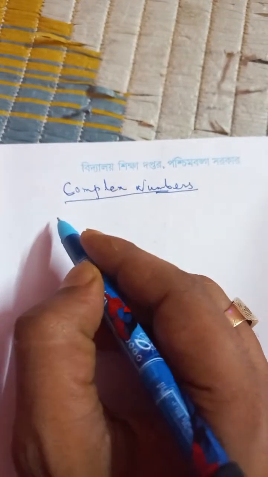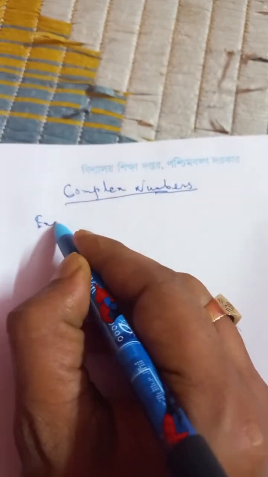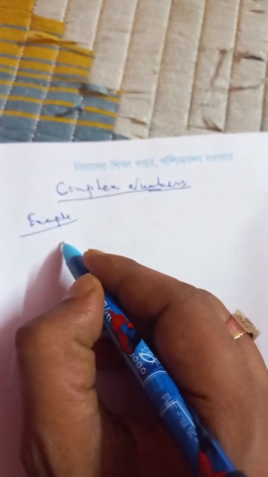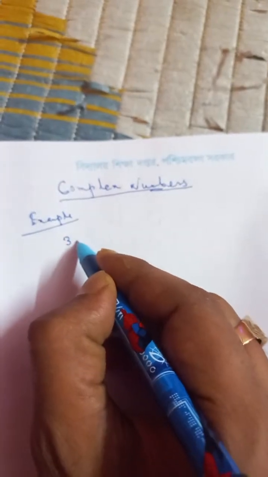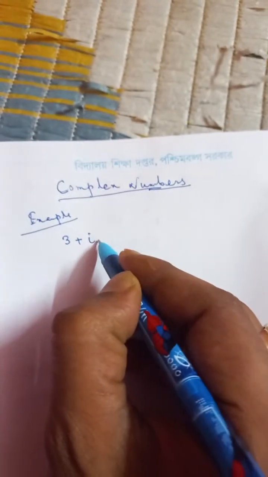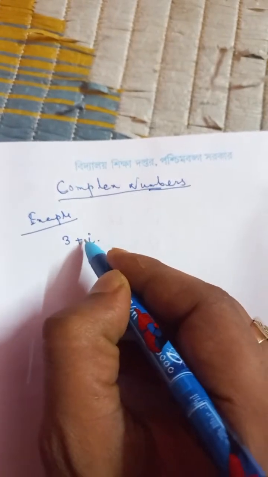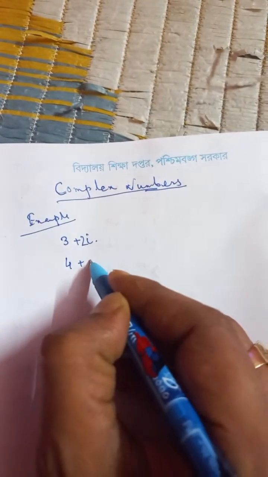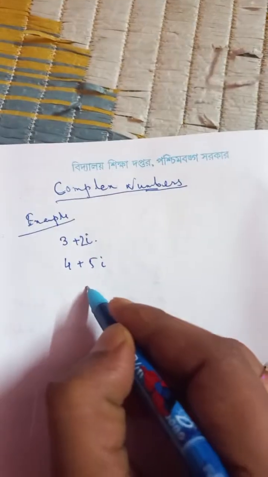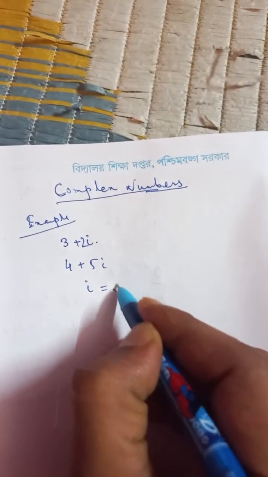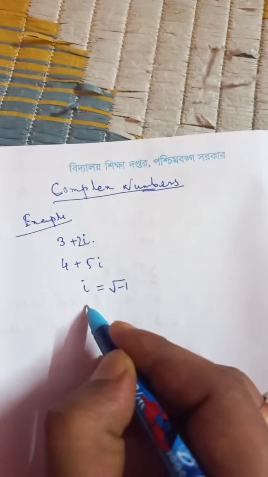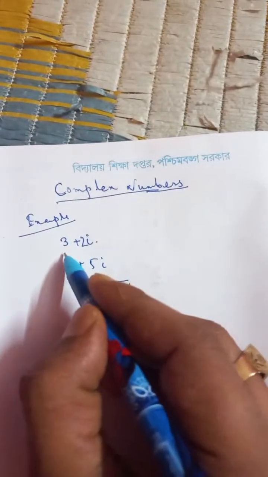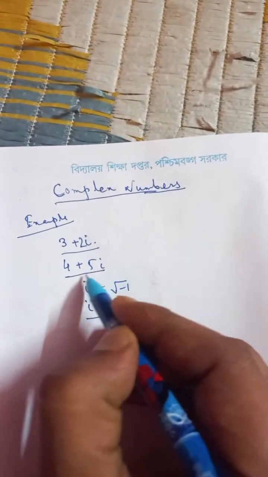If we take examples of such a form, like 3 plus iota, or 2 iota, or 4 plus 5 iota, where iota is equal to under root over minus 1, which shows that iota square is equal to minus 1. Such a form creates a complex number.